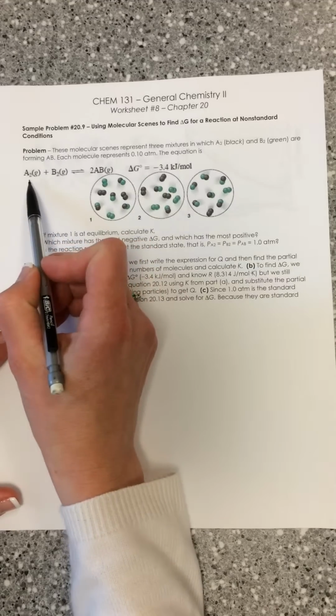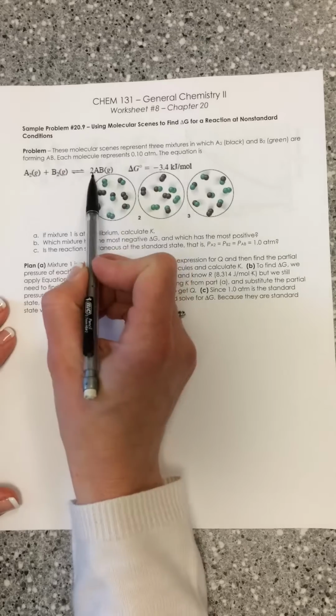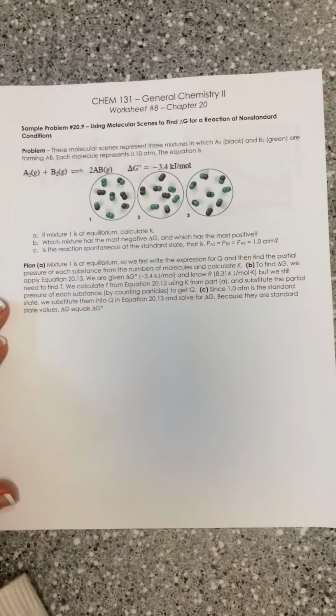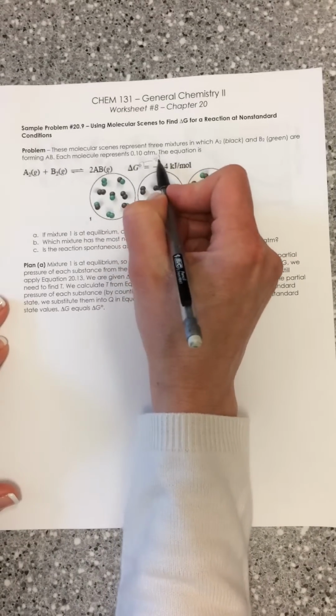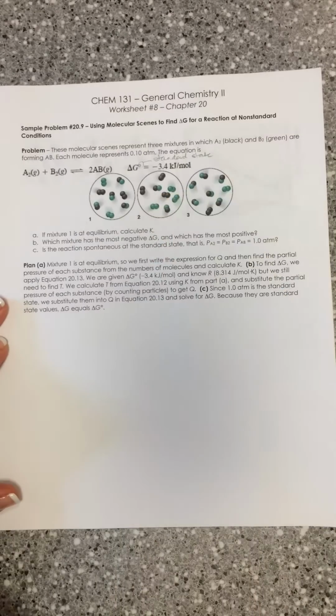So again, this molecular scene has diatomic gases, A2 and B2, that react to make two molecules of the mixed diatomic gas, AB. It tells us that the delta G naught for this process, again, this naught means standard state, is minus 3.4 kilojoules per mole.